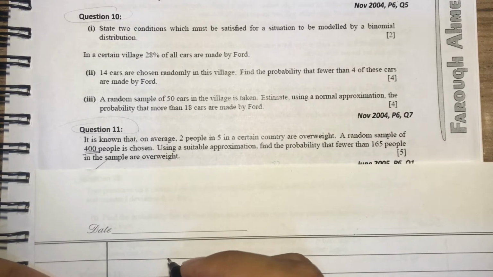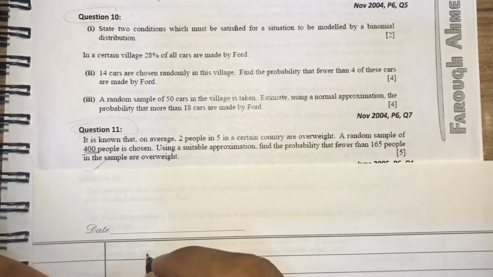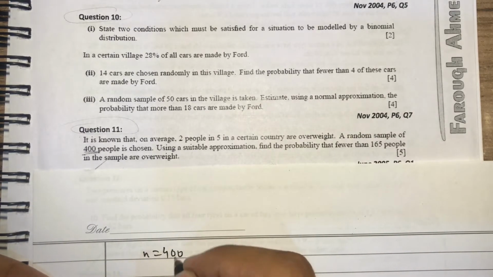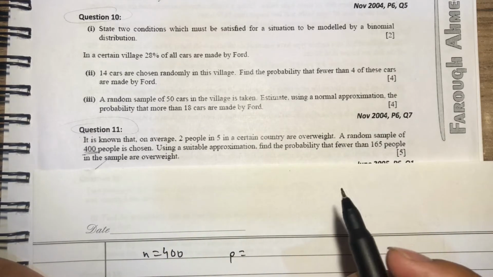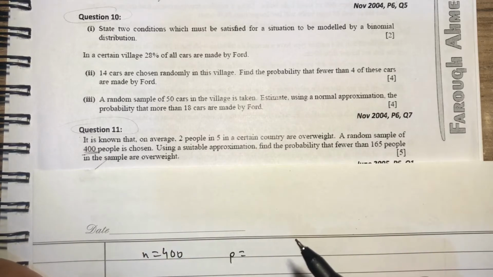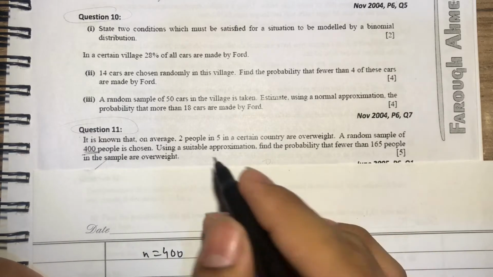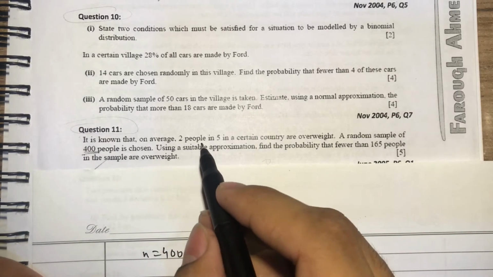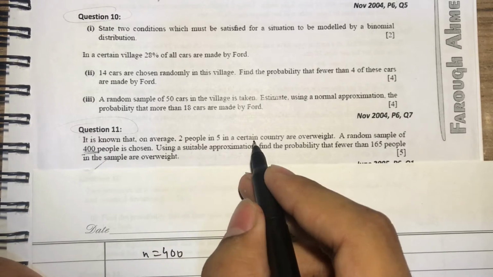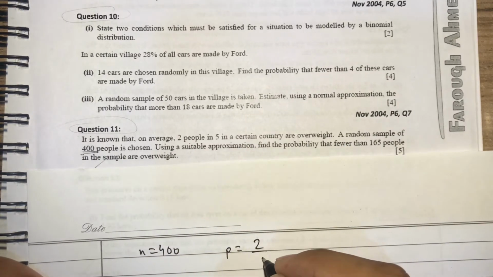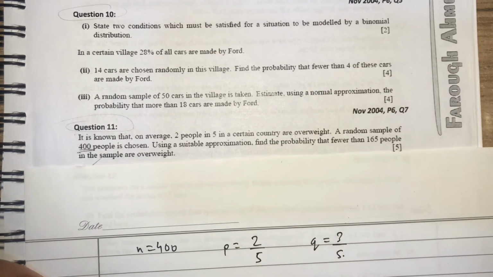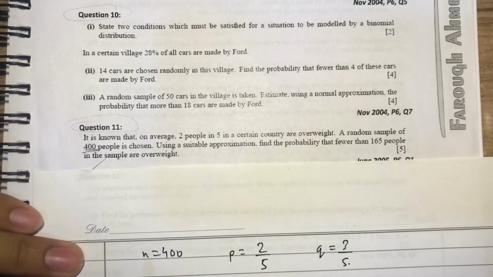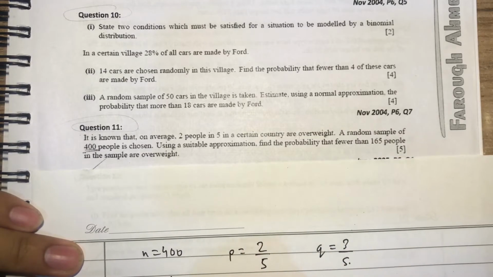There is a binomial distribution first, in which the total number is 400. The probability of success, over here success is being overweight, is 2 upon 5, because 2 out of 5 people are overweight. So 2 upon 5, and failure is 3 upon 5, right? Now we have to find the probability of x less than 165.